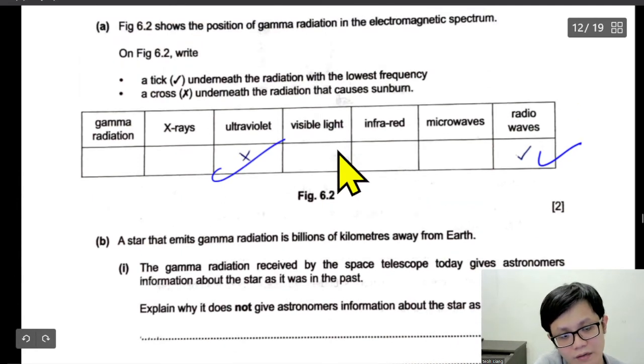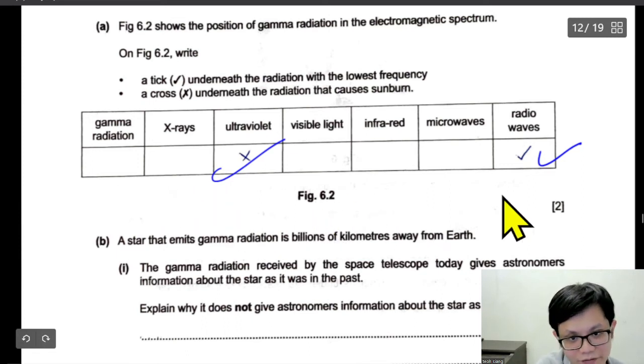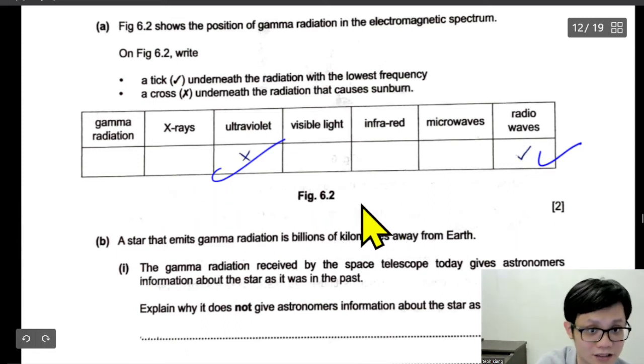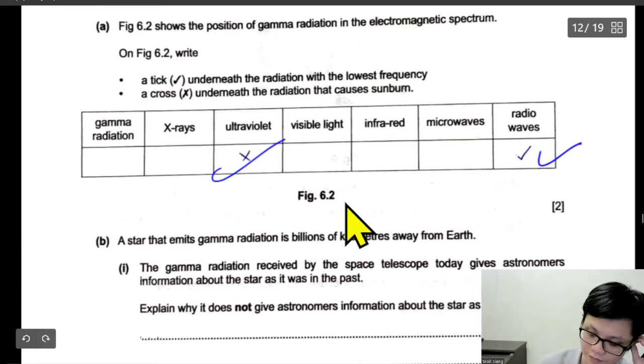Gamma radiation, ultraviolet light, microwave, infrared all move at the same speed, the speed of light. In case the question asks which gamma ray is faster, no, everyone moves at the same speed, which is around 300,000 kilometers per second.